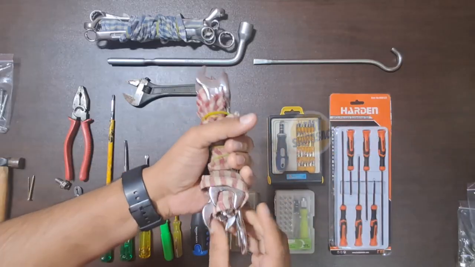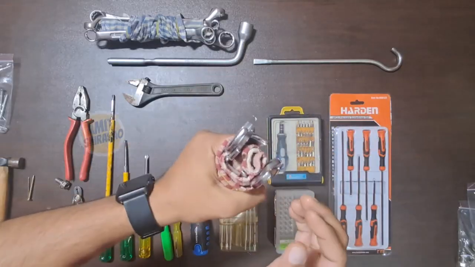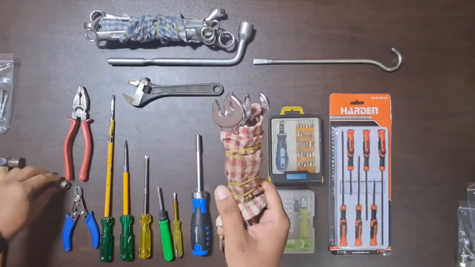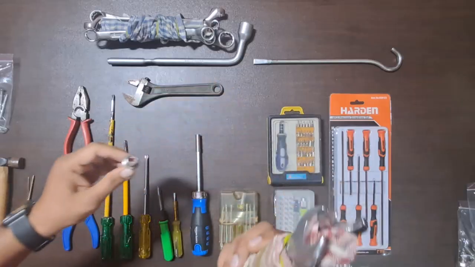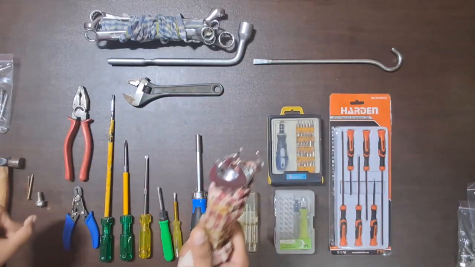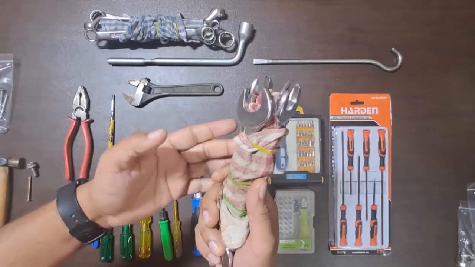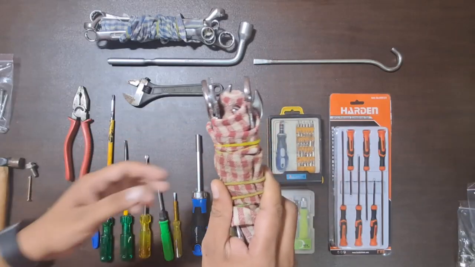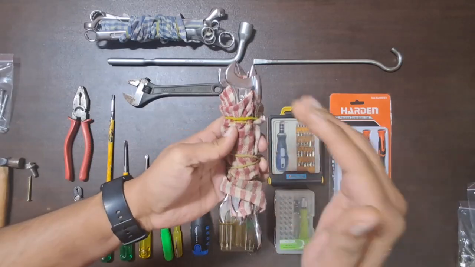There are various wrenches over here. It is used to drive a bolt. Otherwise, if not wrench, then it should be called a spanner. So UK people usually call it a spanner.